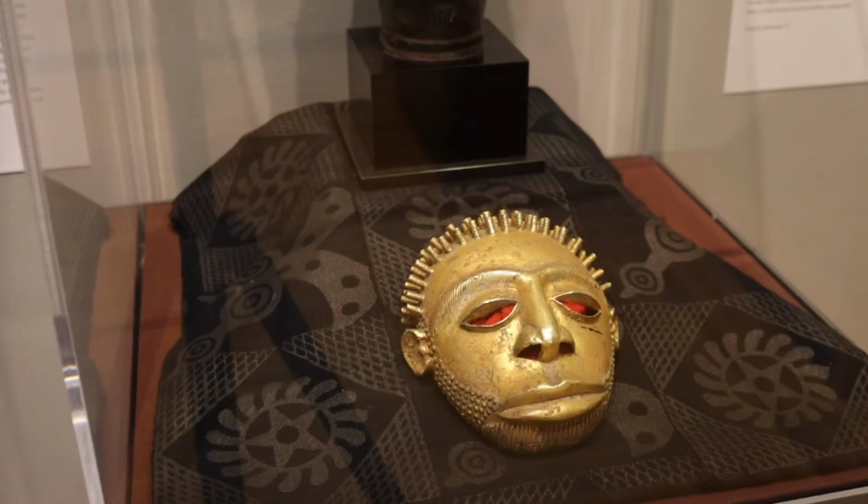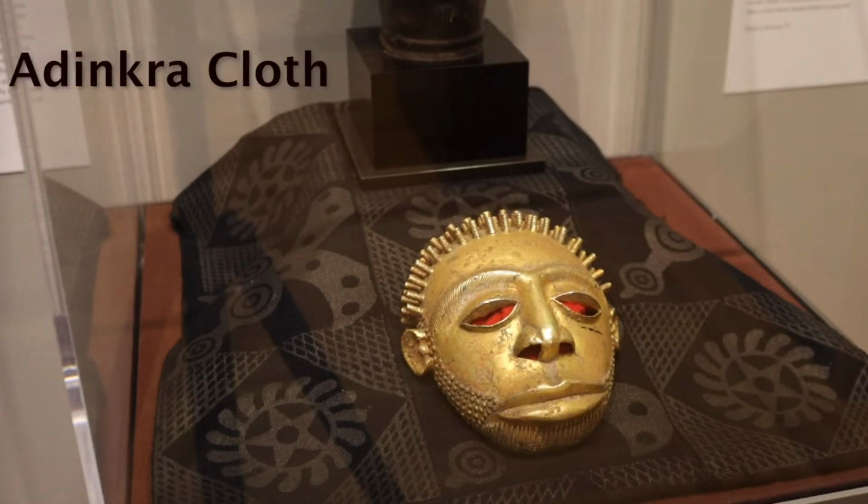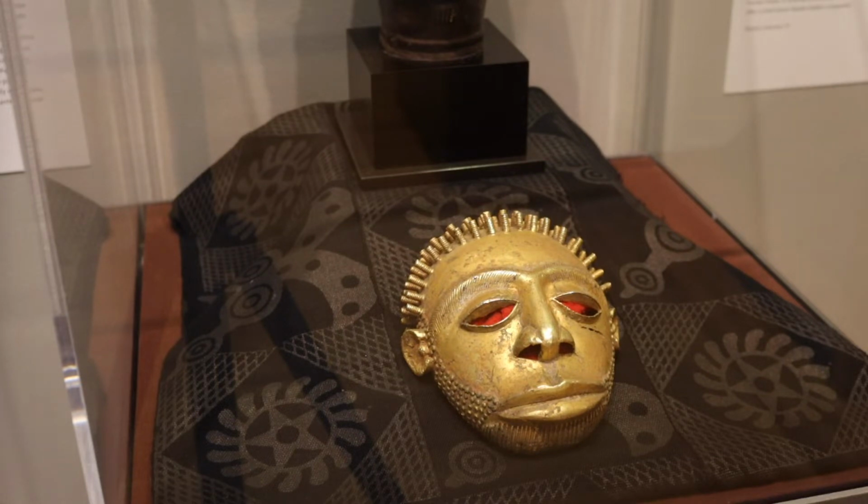The final piece that we're going to see today is this Adinkra cloth, made pretty recently, between 2013 and 2015. The black cloth is typically worn at a funeral. Among Asante and Akan people, two groups in West Africa, the families would all dress in the same black cloth at the funeral to represent unity.